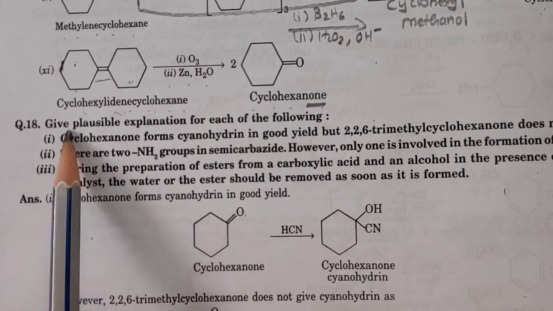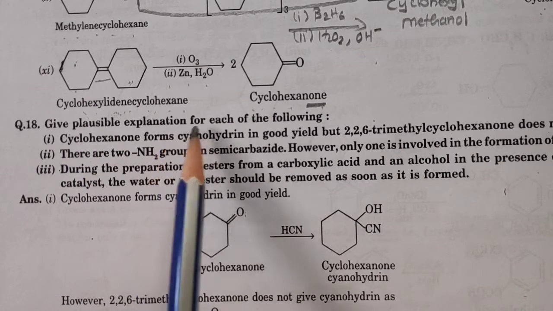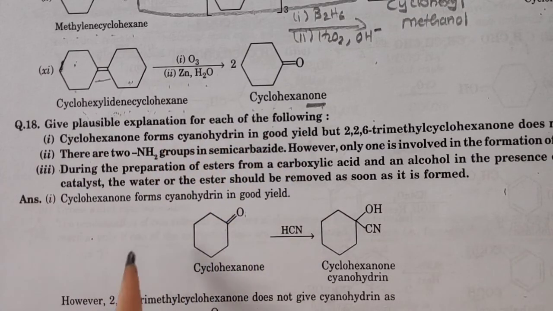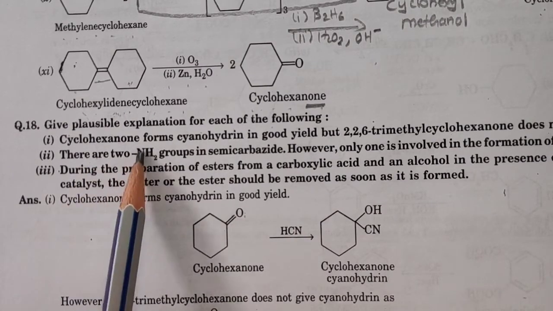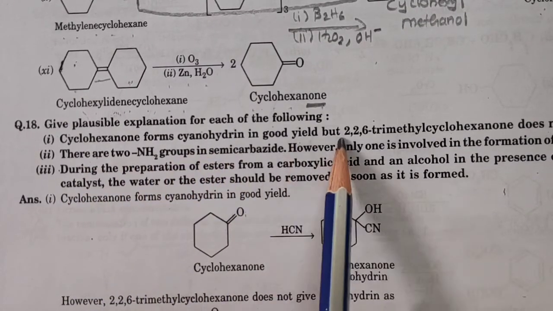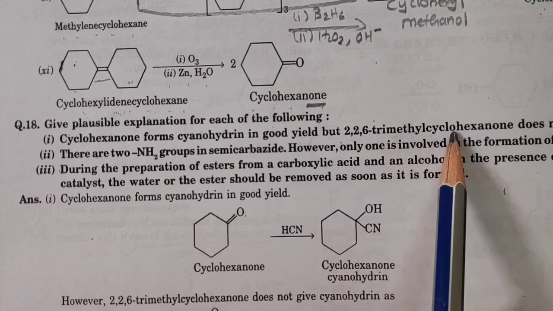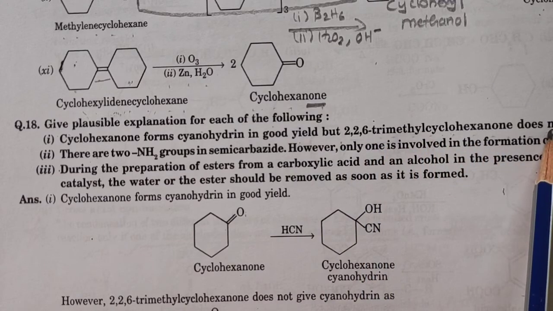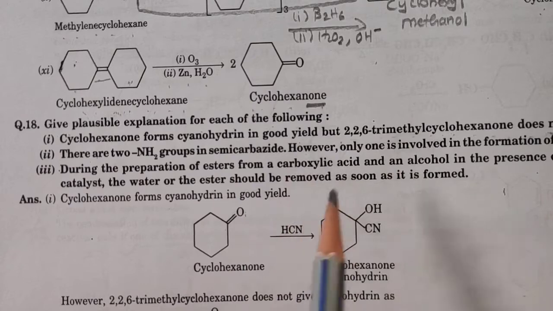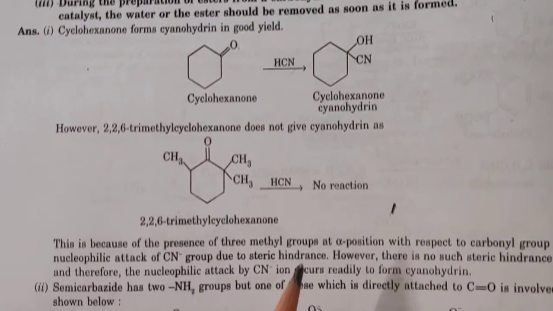Now the next question is: give possible explanation for each of the following, that is the 18th question. Understood? Now, cyclohexanone forms cyanohydrin in good yield, but 2,4,6-trimethylcyclohexanone does not. Right? So these are the questions. The first one, what is that? The explanation is given for this.